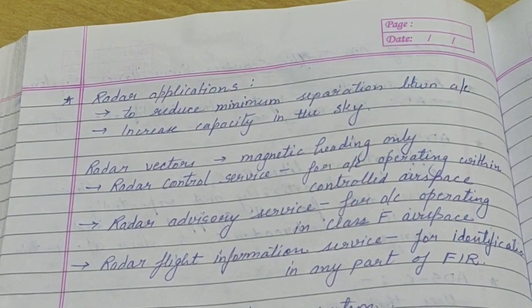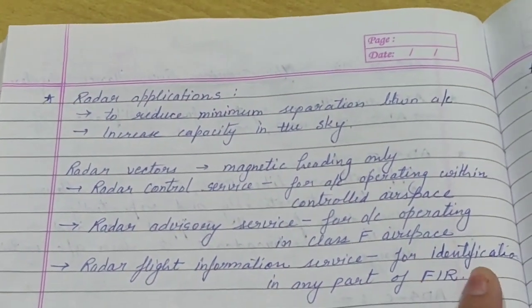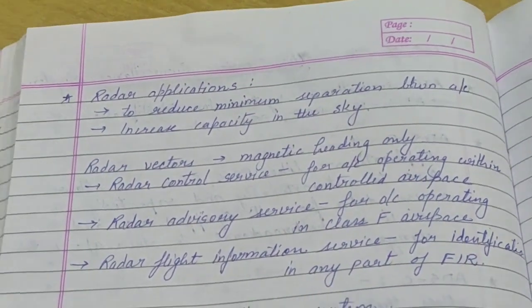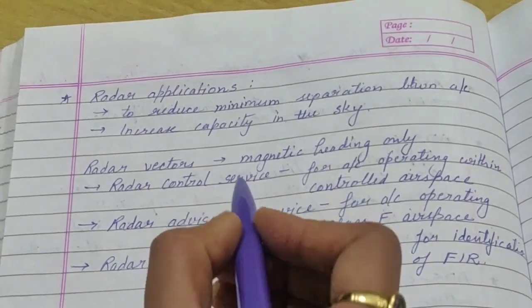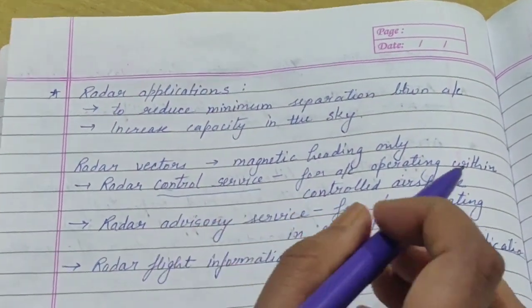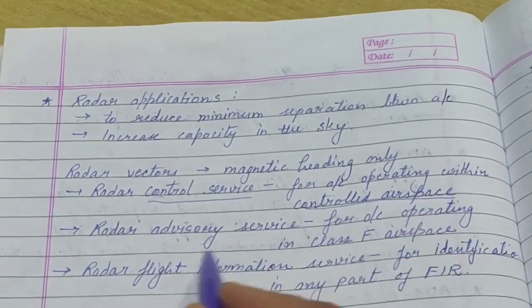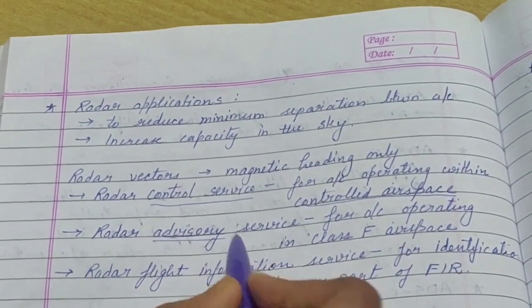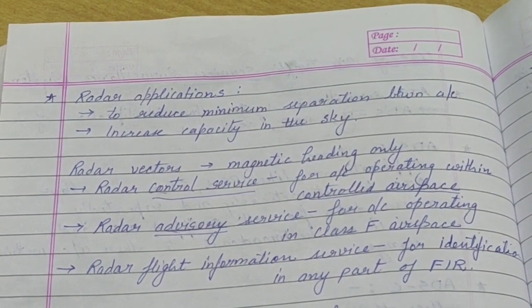And the final one, radar flight information service, for identification in any part of the FIR. So this is self-explanatory that the control service is an important one. Radar control service will be provided in the controlled airspace.